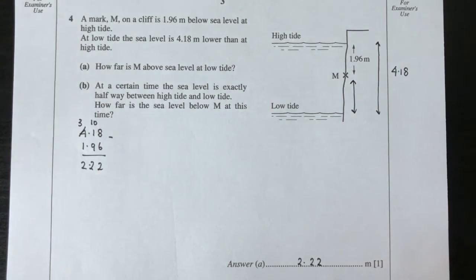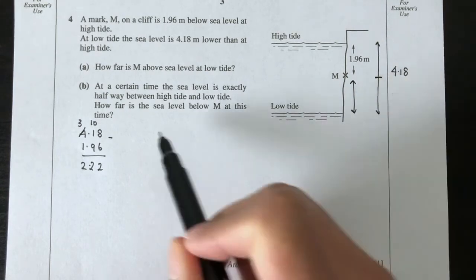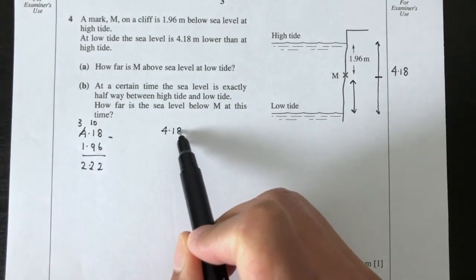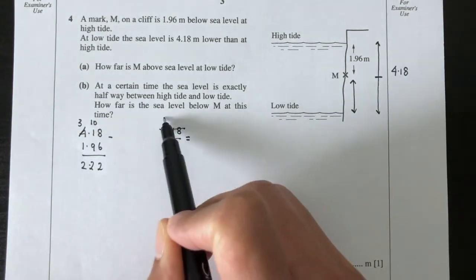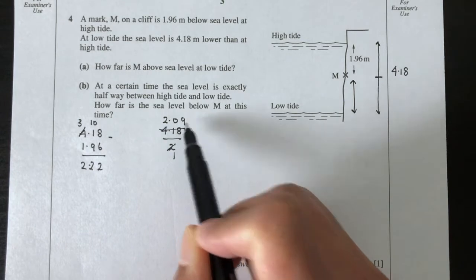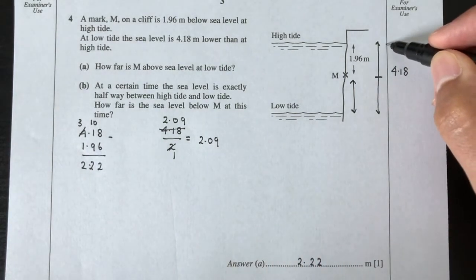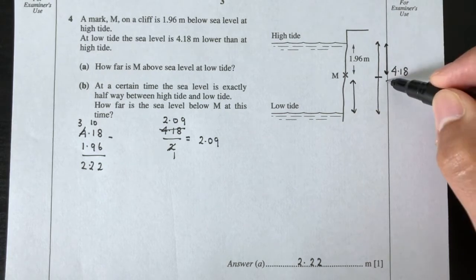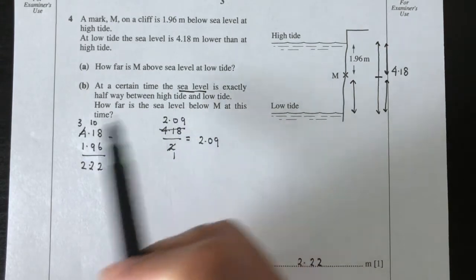Okay, now next one. At a certain time, the sea level is exactly halfway between the high tide and the low tide. So what is exactly halfway? Let's find out. It is 4.18 divided by 2 is exactly halfway. That will be 2.09. So 2.09 is exactly halfway. So this will be 2.09 and 2.09. Okay, that's where the sea level is at that time.